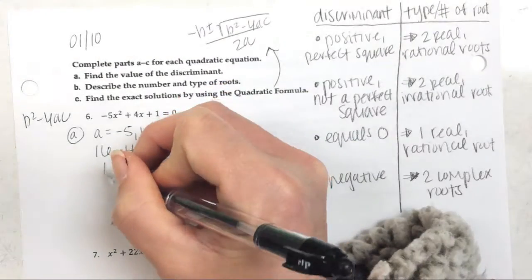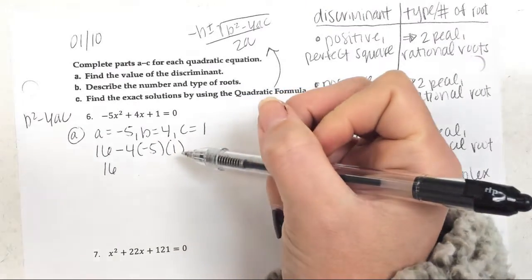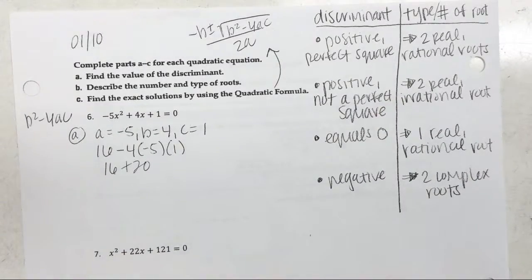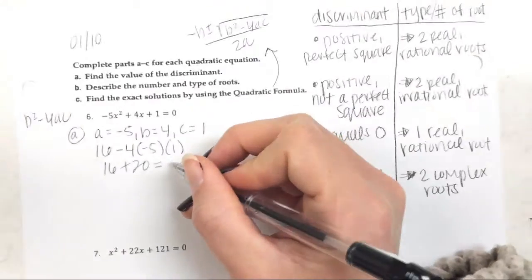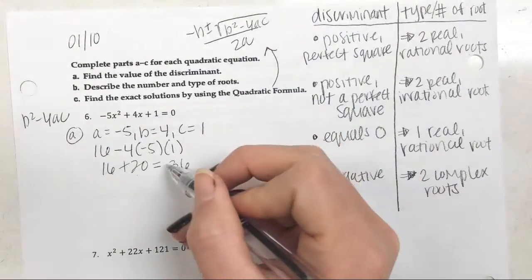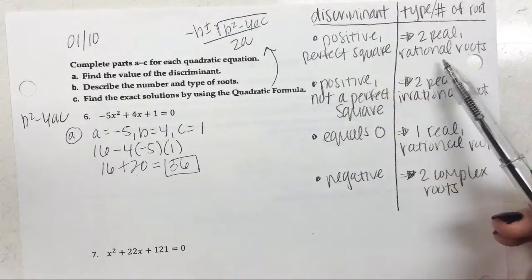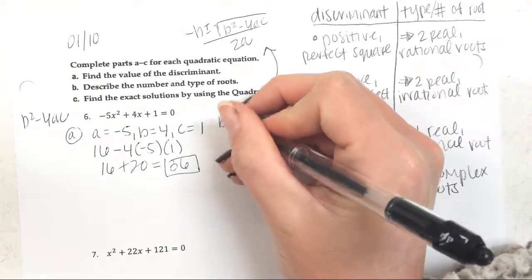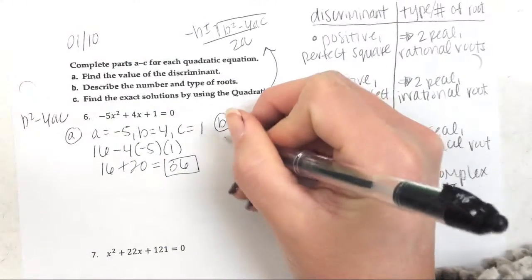So our discriminant is going to be 16, and a negative 4 times negative 5 would be a positive 20, times 1 would be a plus 20. So 16 plus 20 is going to give us 36. So the number 36 is a positive perfect square. So our two types of roots are going to be, this is part B, two real rational roots.